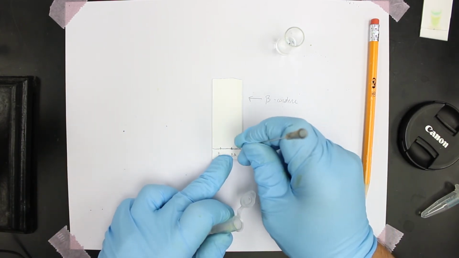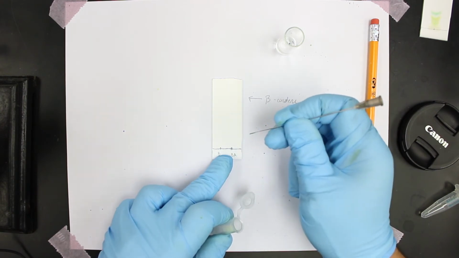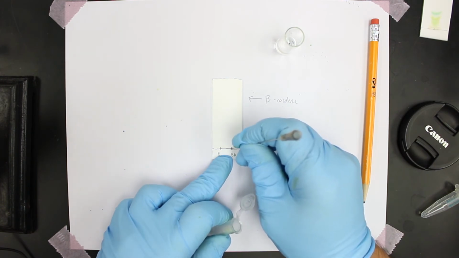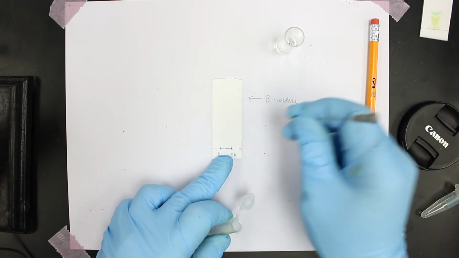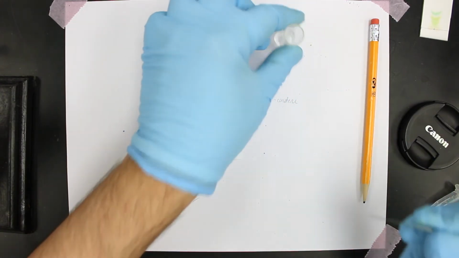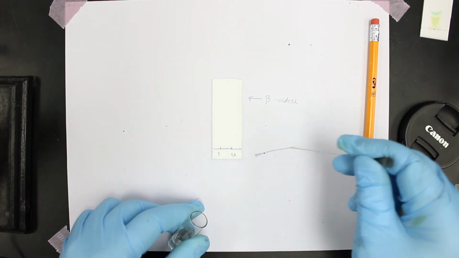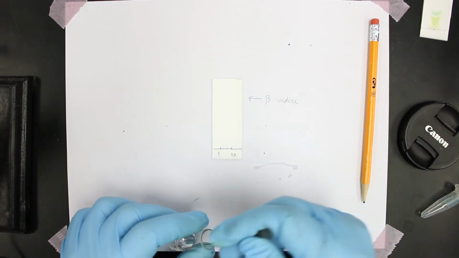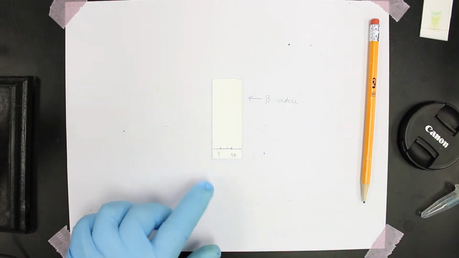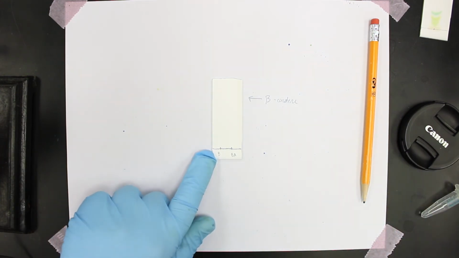And you want to try to keep the spots small because it ensures that there's good separation between the components. If the spot is very large and diffuse, sometimes the spots can overlap. Okay, that should be good. Then we'll clean out our spotter. Okay, so now we have our prepared TLC plate. We can put it into the chamber.